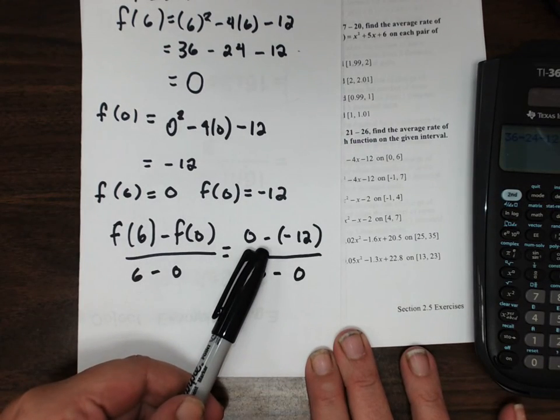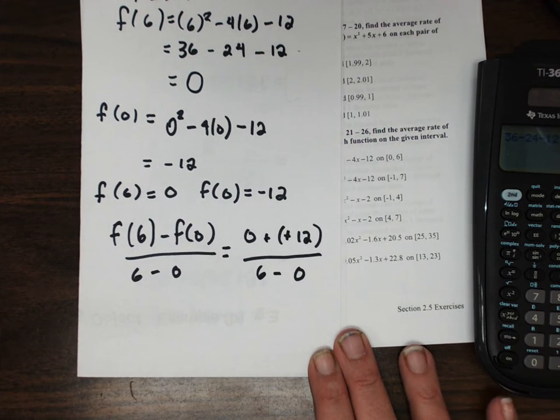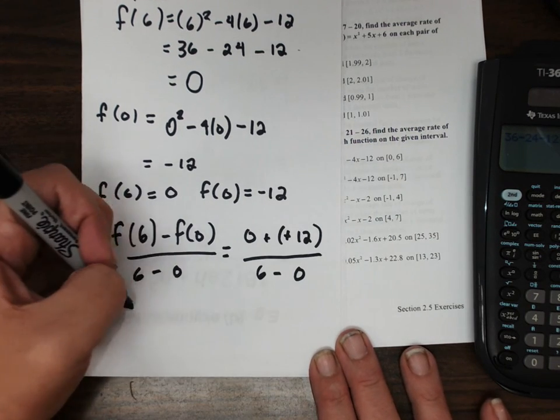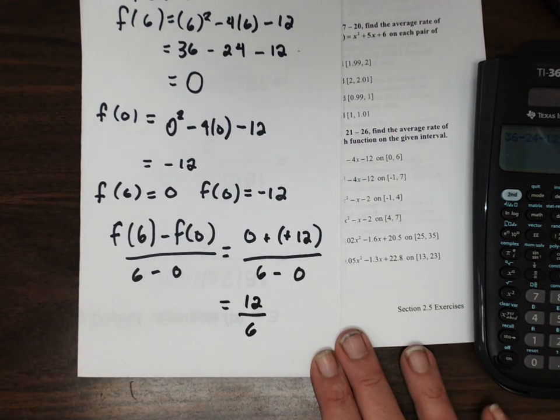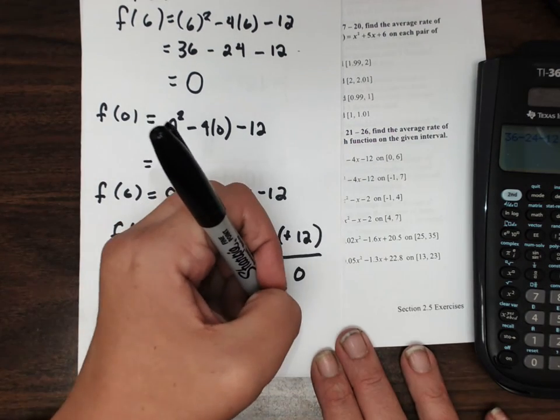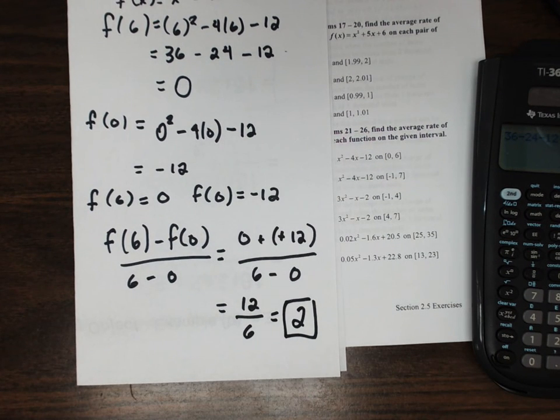We have a negative negative. So this becomes positive, right? A minus minus is positive. So we've got a positive 12 on the top over 6 for a final answer of 2. The average rate of change of that function on the interval from 0 to 6 is positive 2.